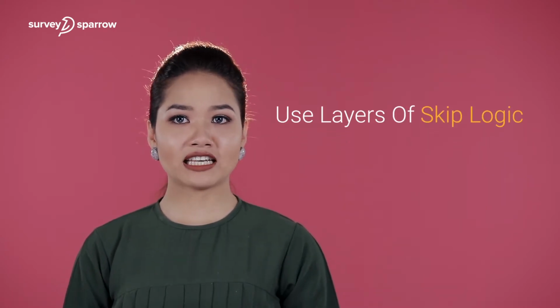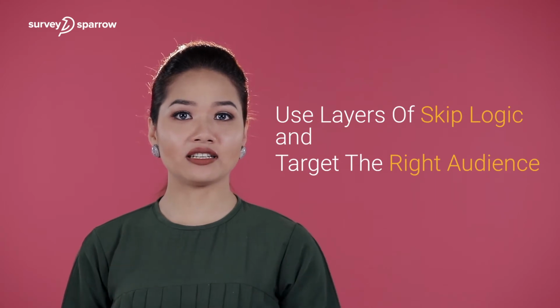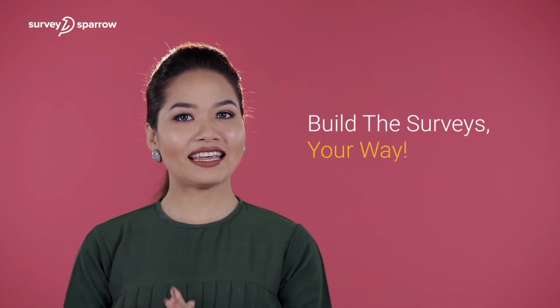In the previous example, you can use layers of skip logic to target the exact audience you need. You can have different pages for different breeds of cat or age of dogs. You can build your survey in any way you want.